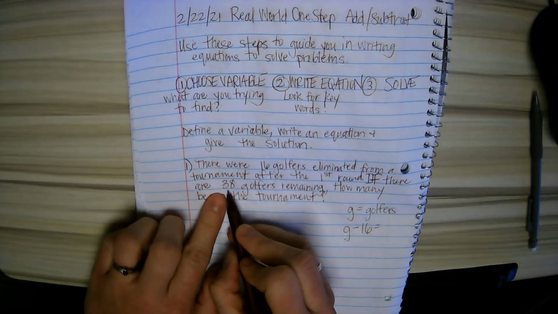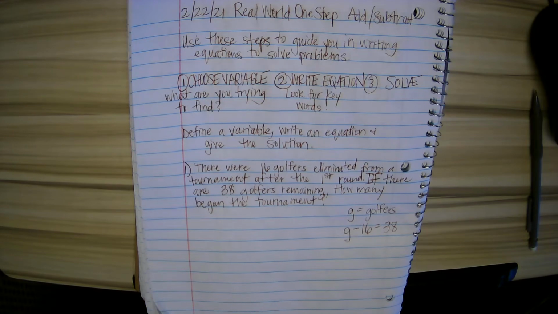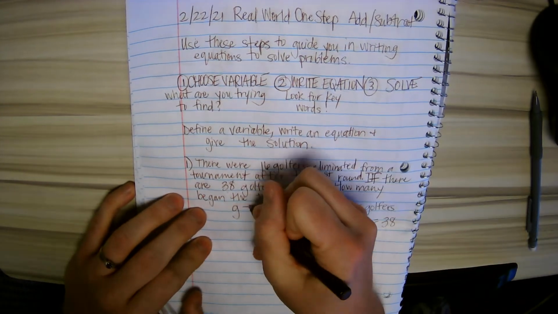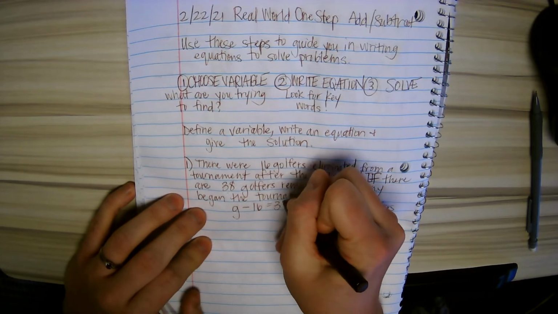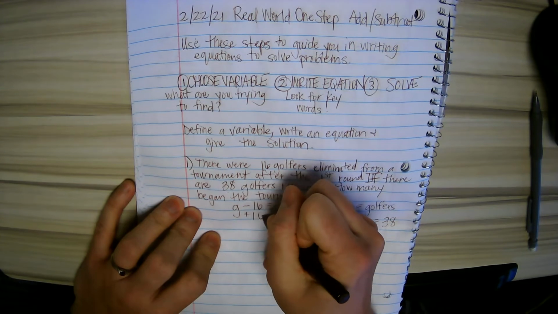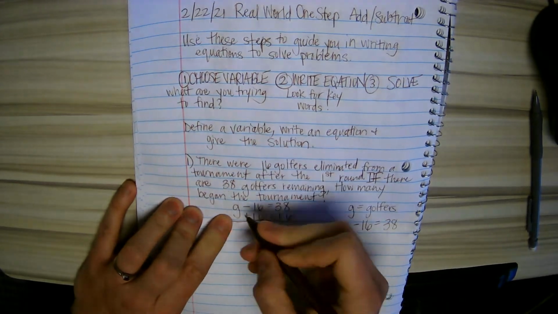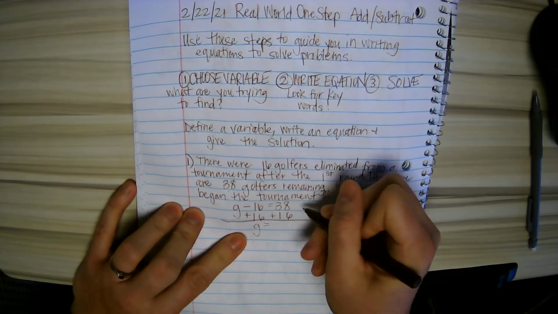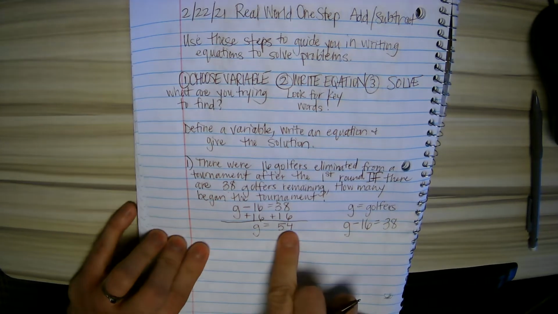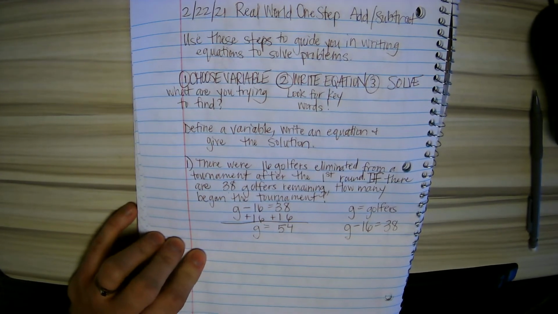The number remaining, right? 38. So now can we find that out? Absolutely. Let's do it. G minus 16 equals 38. We have to undo subtraction, so we're going to use addition on both sides of our equal sign to solve. G is on the left, 54 is on the right. Does that make sense? 54 minus 16 equals 38? Absolutely.